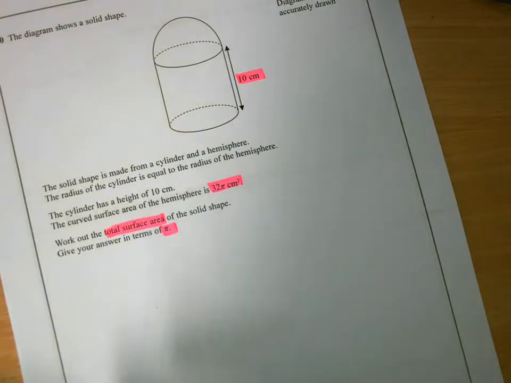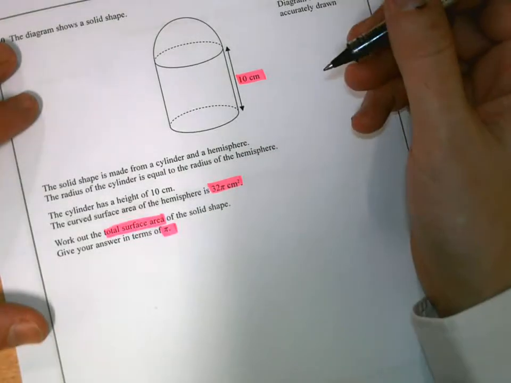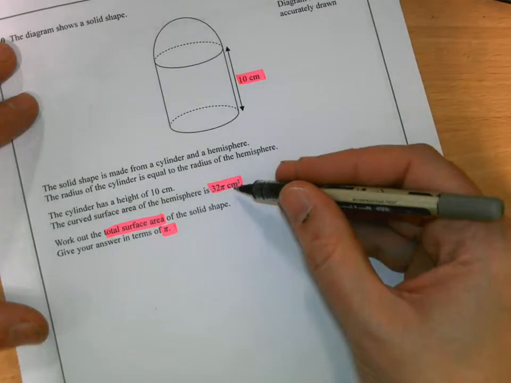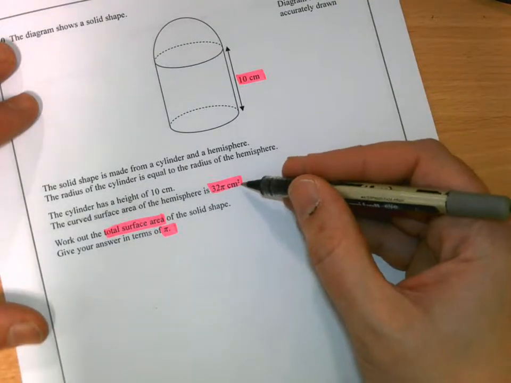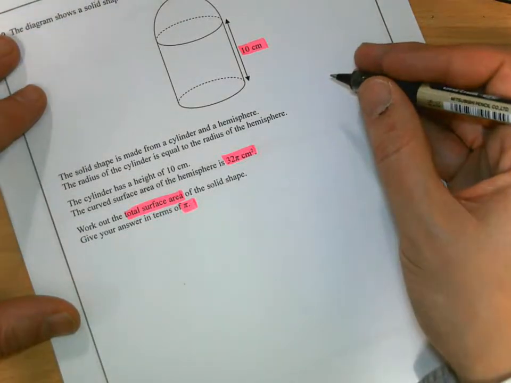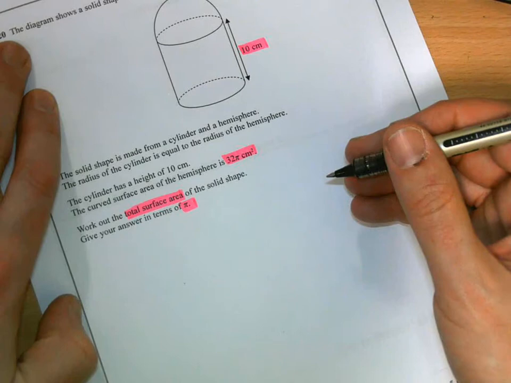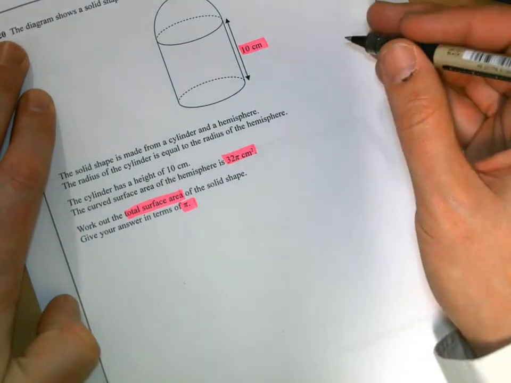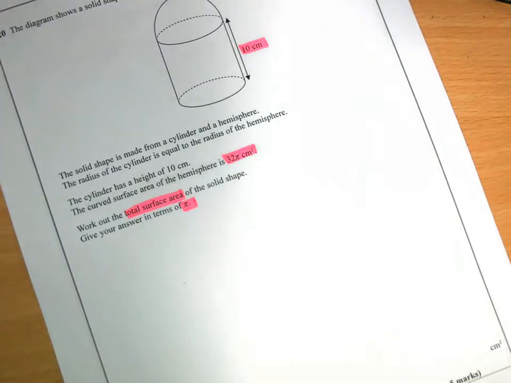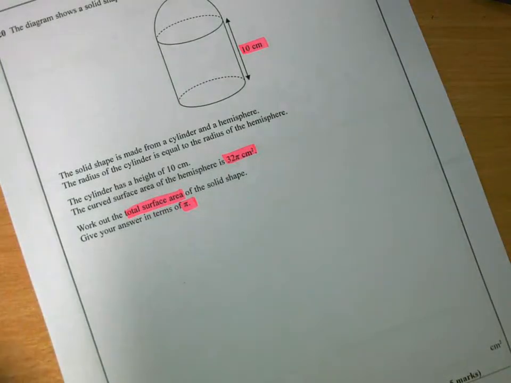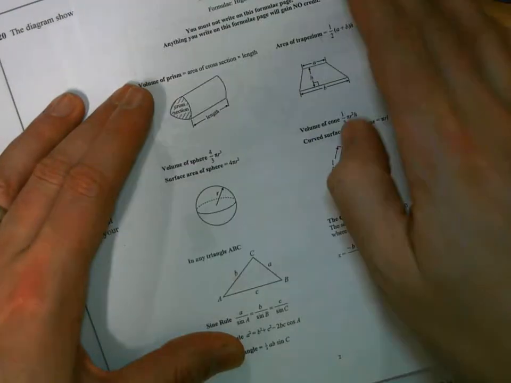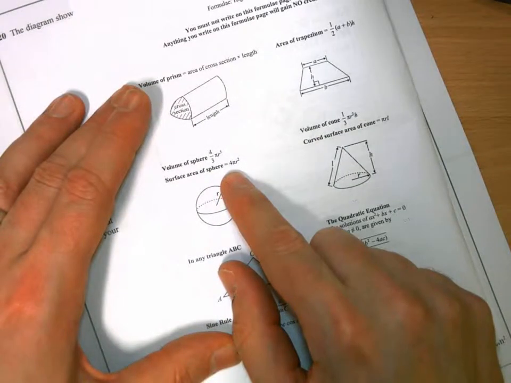Okay. One of the ways I could do it is I can work out what the radius is. Now there's a way of doing that because it gave us 32 pi. So if I'm looking at it, I know from the formula book, which is at the front, that the surface area of a sphere is 4 pi r squared.